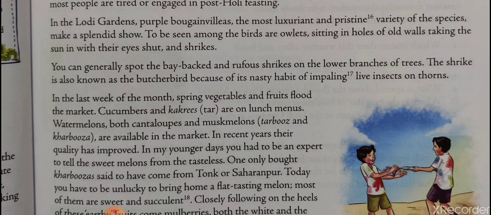You can generally spot the bay-backed and rufous shrikes on the lower branches of the trees. The shrike is also known as the butcher bird because of its nasty habit of impaling live insects on thorns. So now they are talking about the bay-backed and rufous shrikes on the lower branches of the trees.